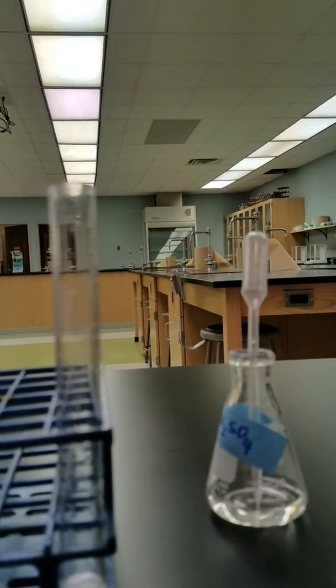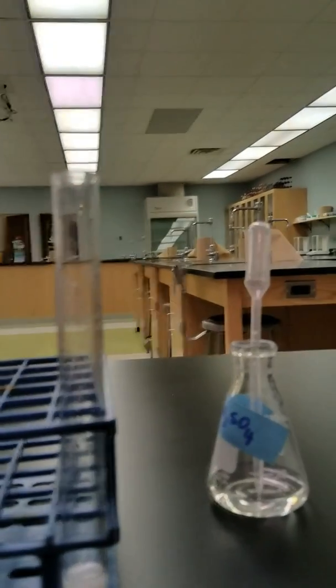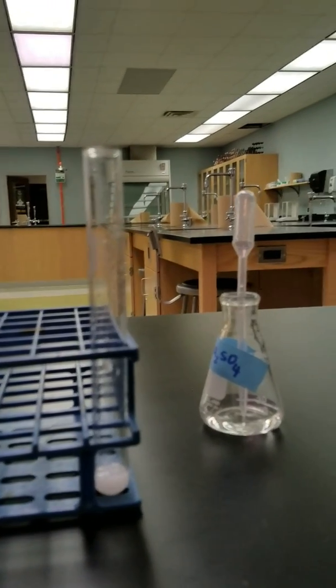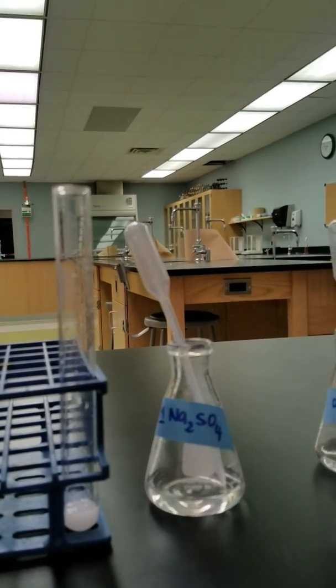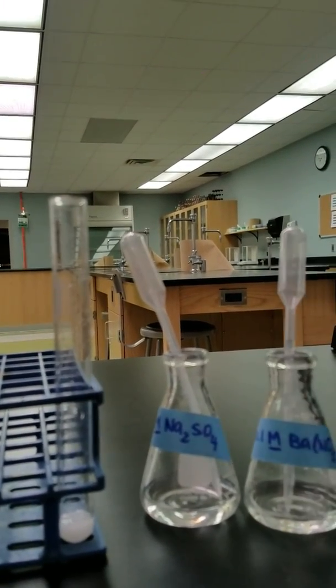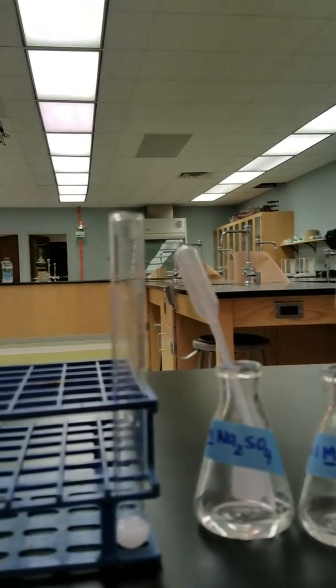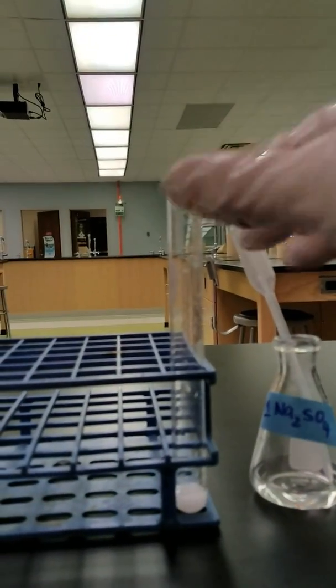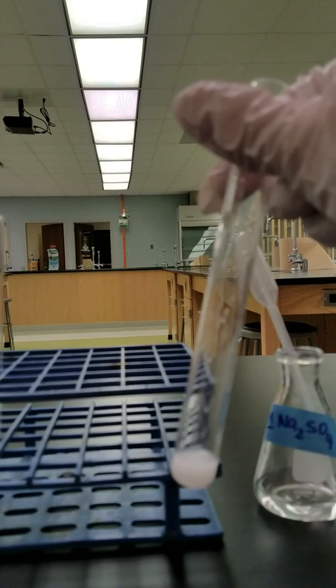Two clear colorless solutions, but upon mixing, what do we see? Here's what they looked like initially, right? There's sodium sulfate and barium nitrate, clear and colorless, clear and colorless. But when we mix them, we get a white precipitate.